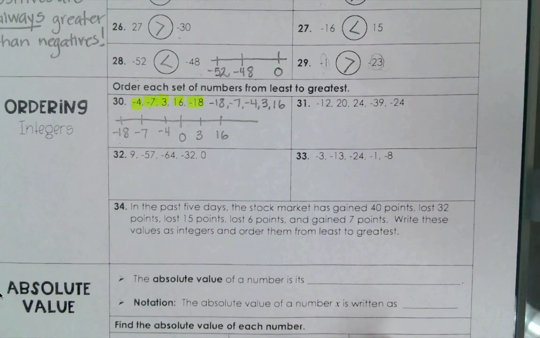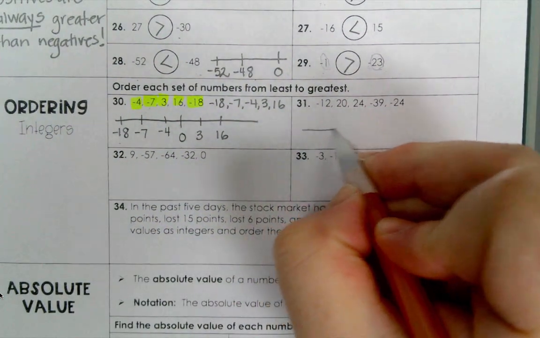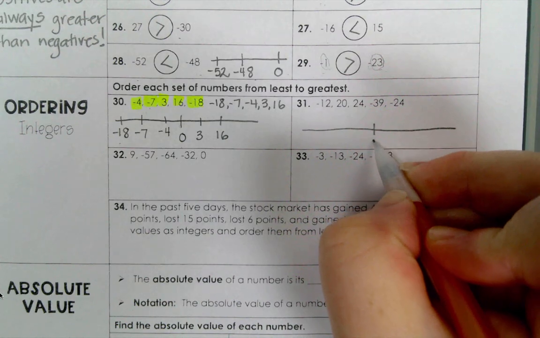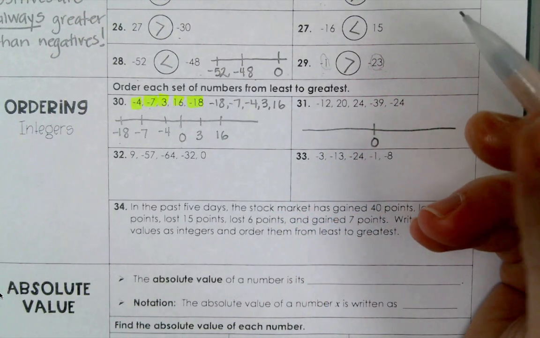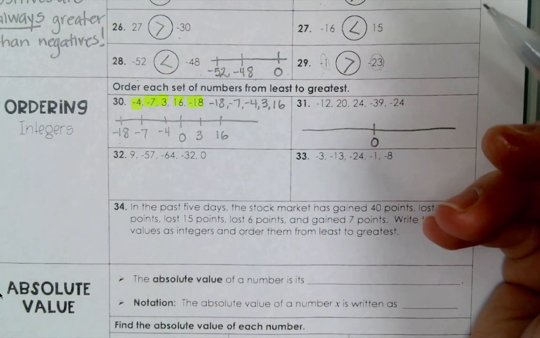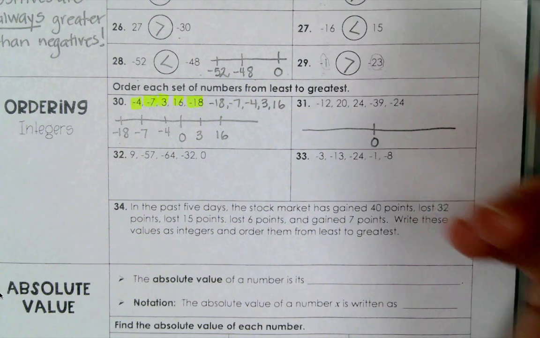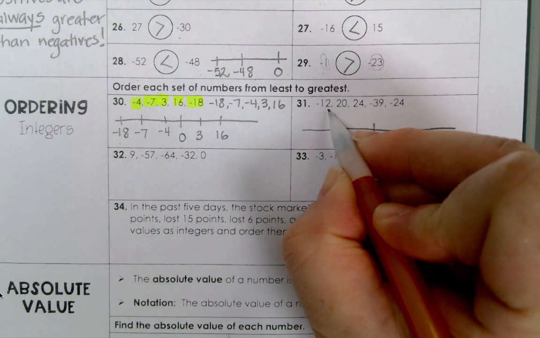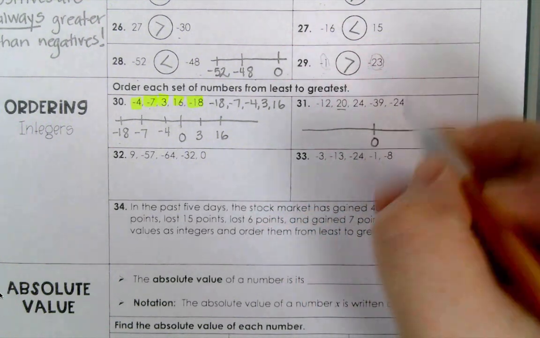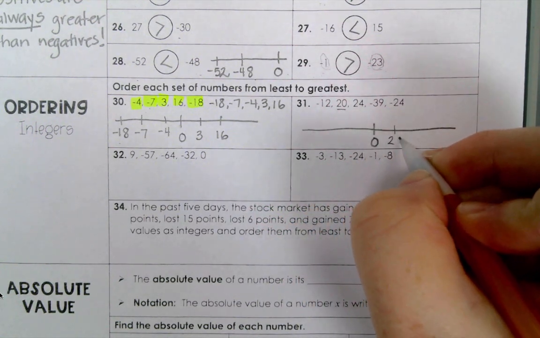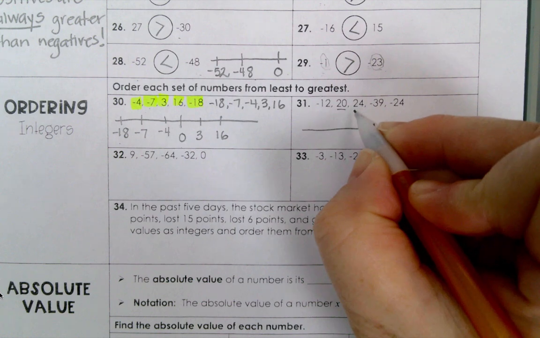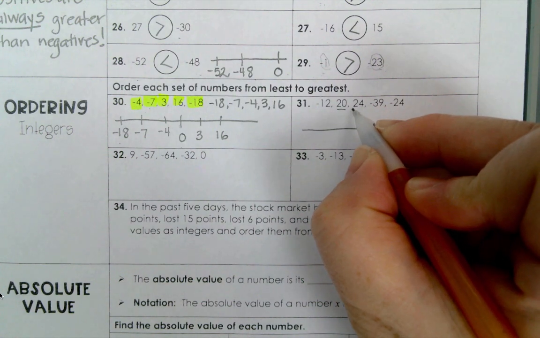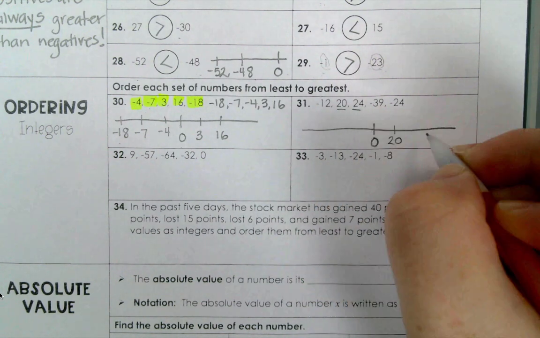Number 31. I have a number line. 0 is going to be in the center. And again, look at your positive numbers first, the numbers that do not have a negative sign in front of them. And we're going to count. We're going to count up, starting with 20 and 20. And again, I don't care about your spacing right now. And if you want to just underline to say I've used it, that's fine too. 24 would be the next.